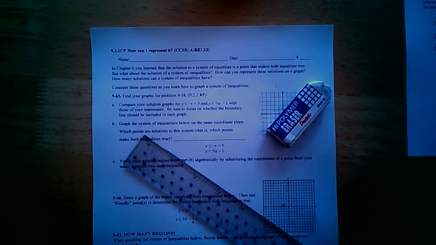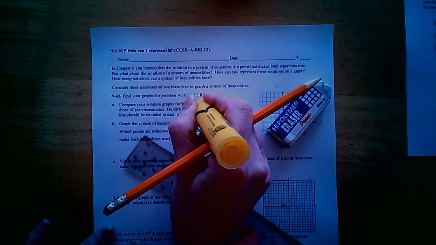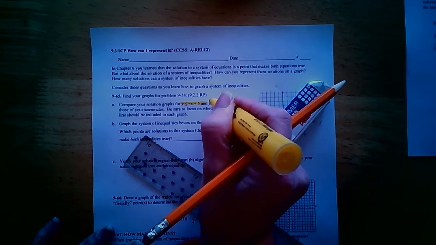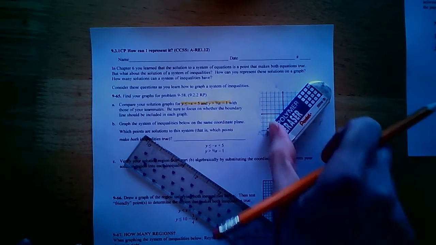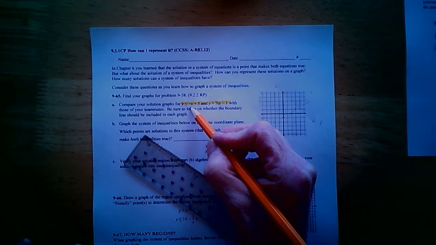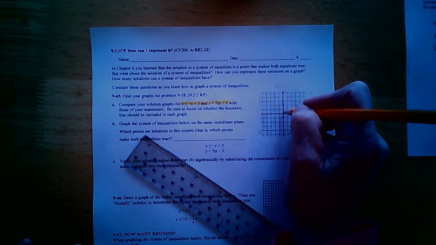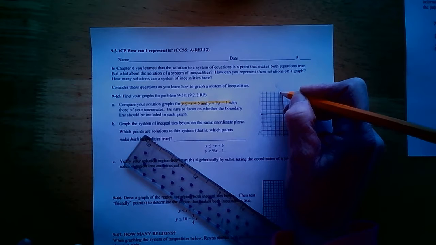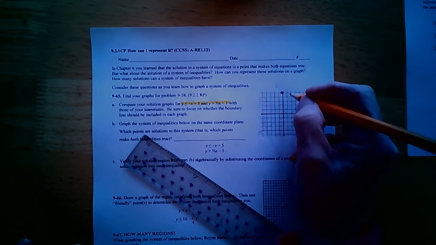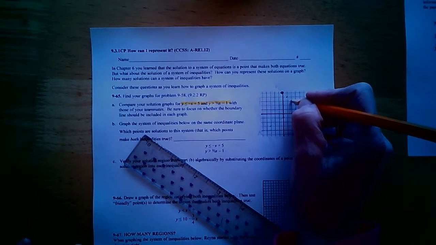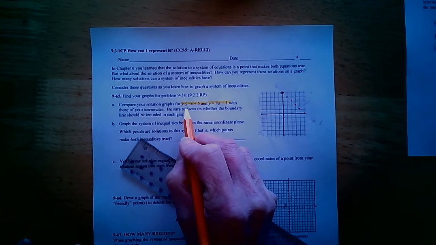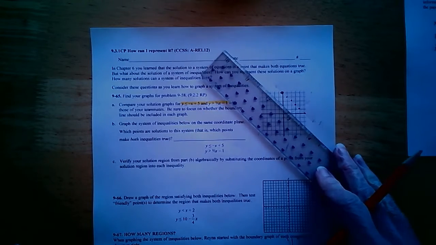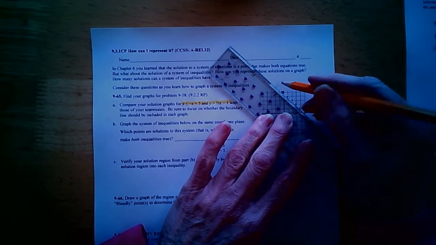I have the inequality y is less than or equal to -x plus 5, and the inequality y is greater than 2/3 x minus 1. So for our first inequality, I have a y-intercept of 5. So there's my point, and I have a slope of -1. So I can just go down 1 to the right 1. And there's my slope. It's a less than or equal to, so when I draw my line, I'm going to make sure that it's solid.